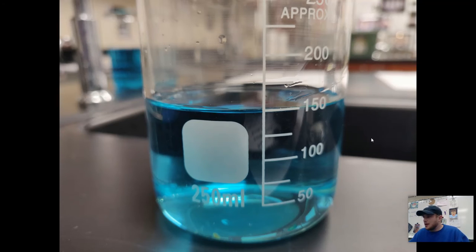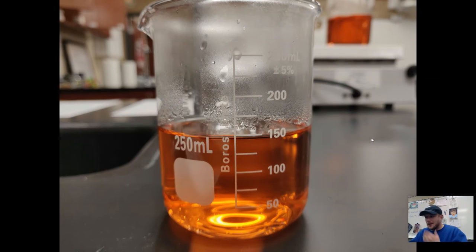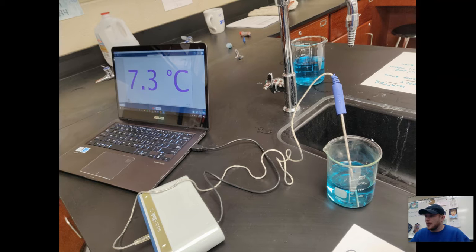All right. So there's our cold water, 150. And when we're dealing with hot water, you got to use proper equipment. So goggles, obviously, got to use gloves, both hands. This is one hand because I had to take a picture, but use both hands. And then get 150 milliliters of hot water. Okay. Next step, what you're going to do is quickly take the temperature of both of these.